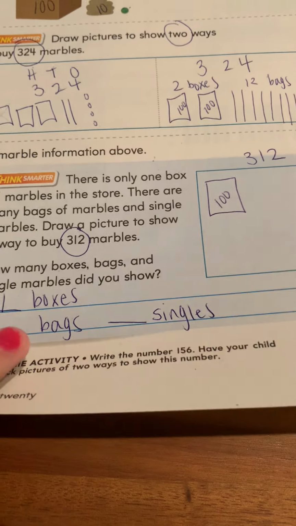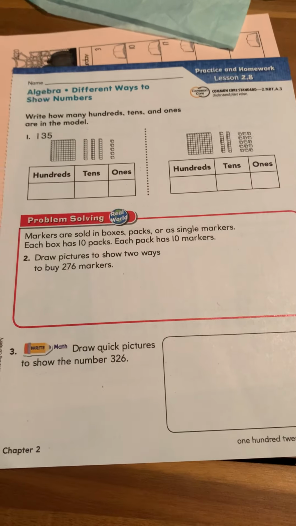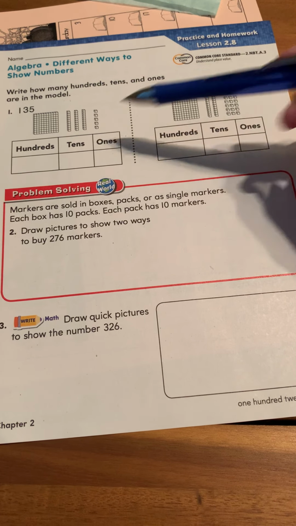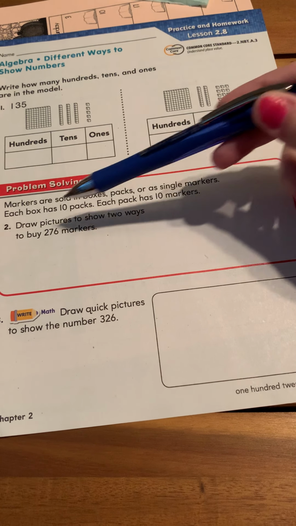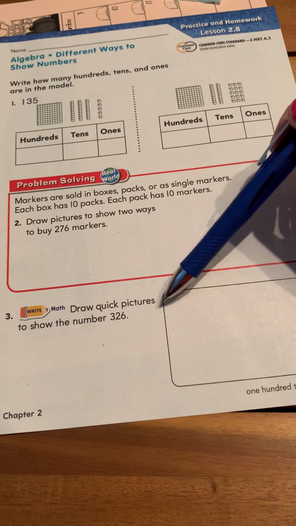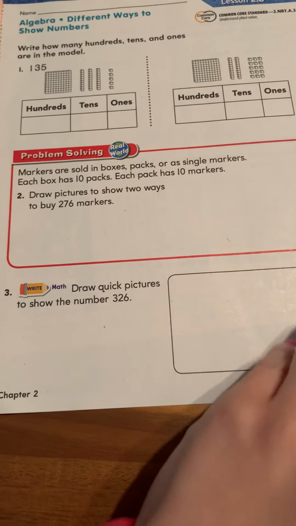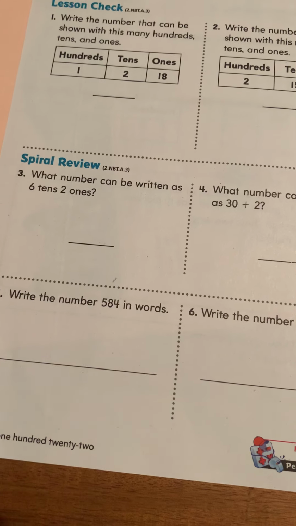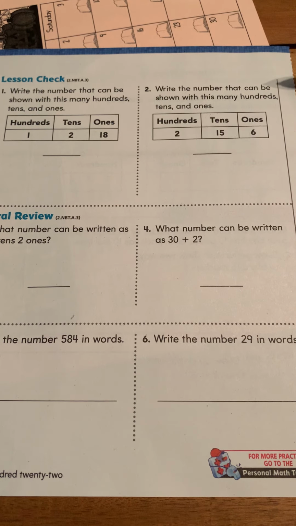Okay, if you turn to the next page, if you flip that like a pancake, you will see this is your homework paper. You are doing the same thing. You are drawing 2 ways to show 135, 2 ways to show 276, 1 way to show the number 326, and then on the back, what number is this?